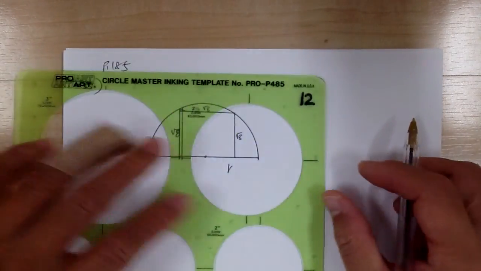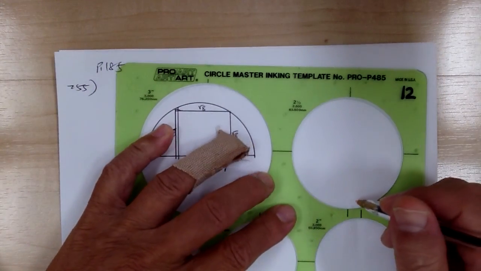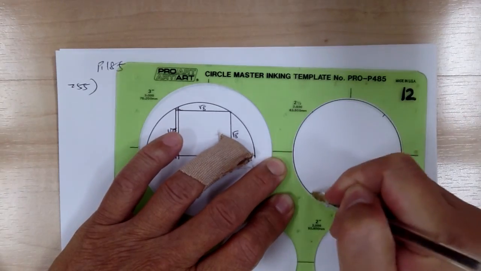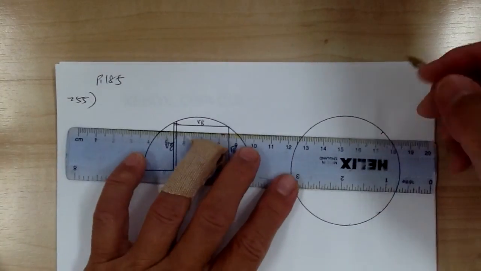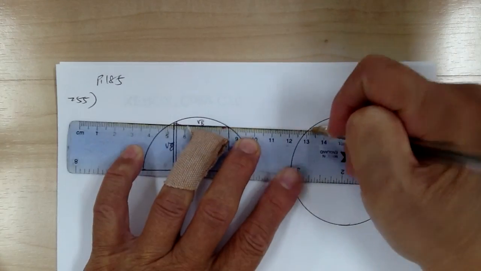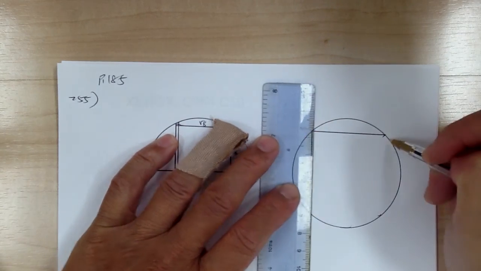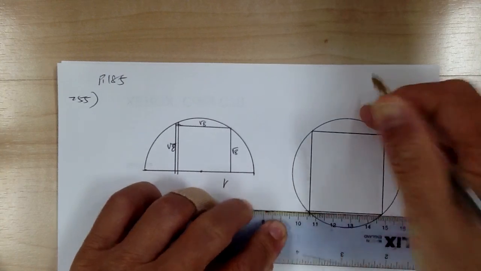Then after you find r, you're going to find the area of the square inside here. Okay, so basically that's what you have.